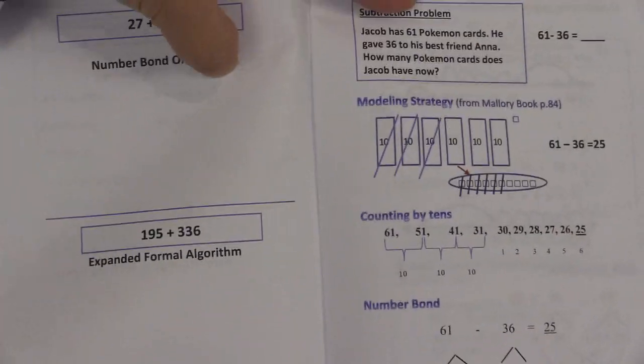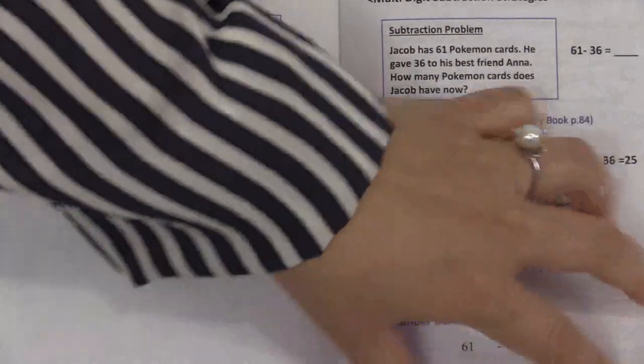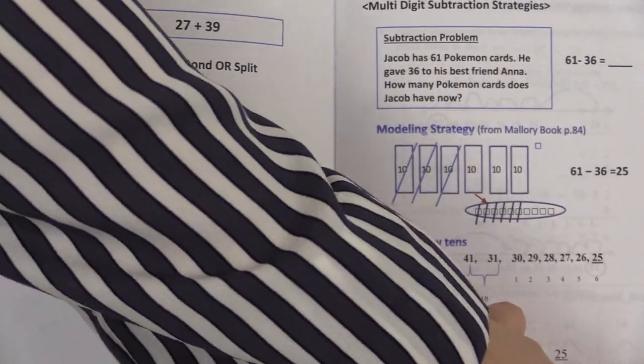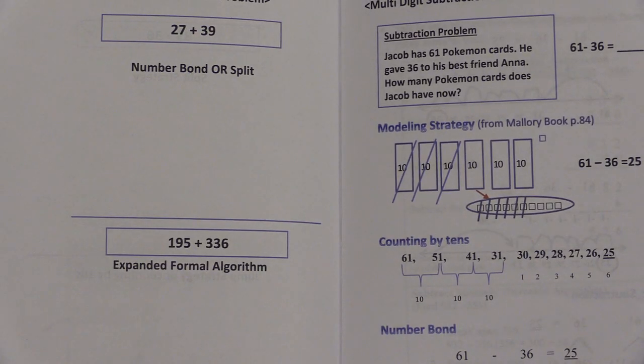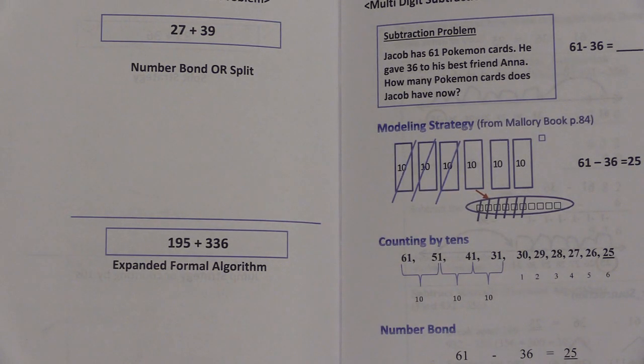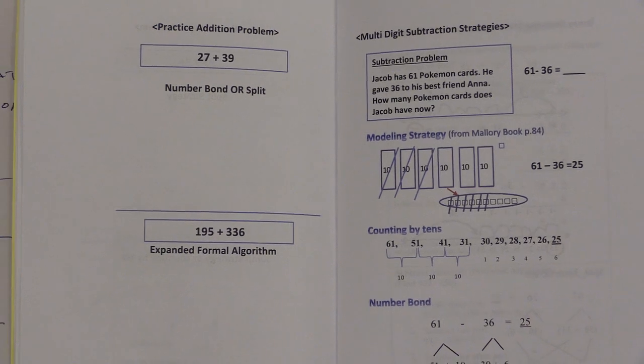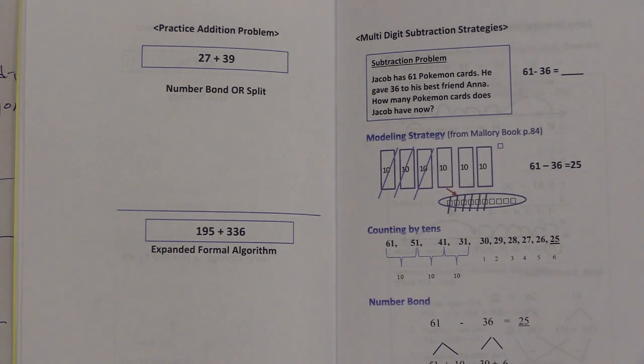Okay, let's do the subtraction. It's very similar, just using subtraction numbers, but we are doing the same thing. So this is the problem here. Subtraction problem: Jacob had 61 Pokemon cards. He gave 36 to his best friend Anna. How many Pokemon cards does Jacob have now?